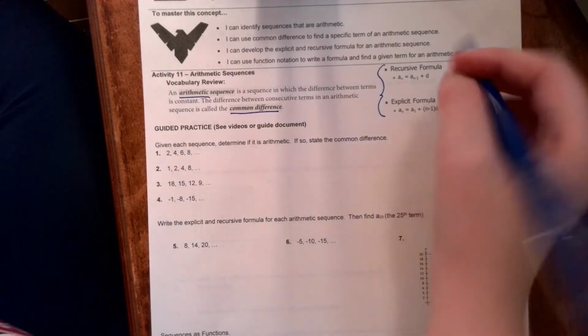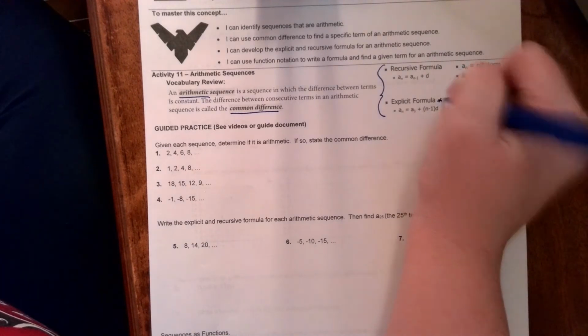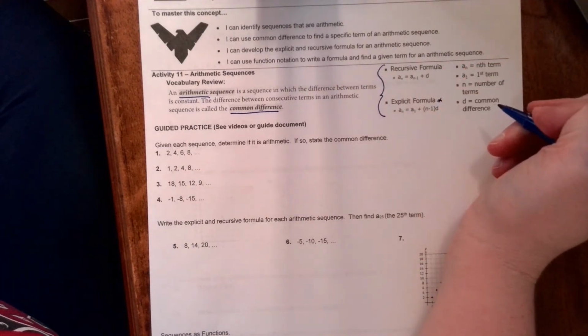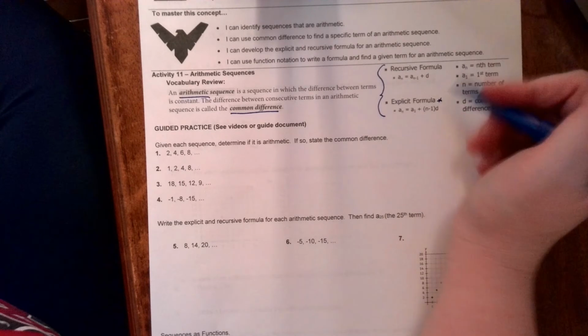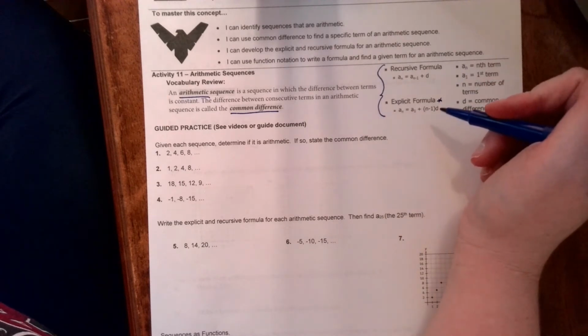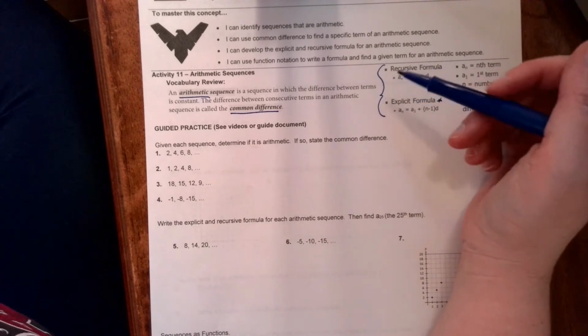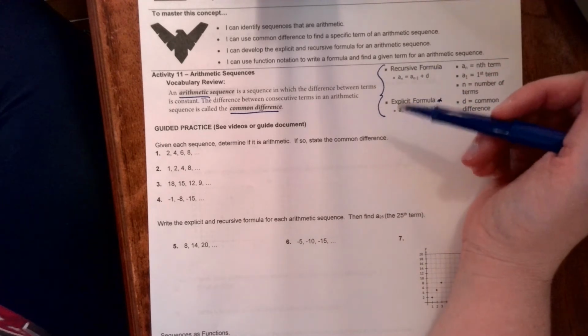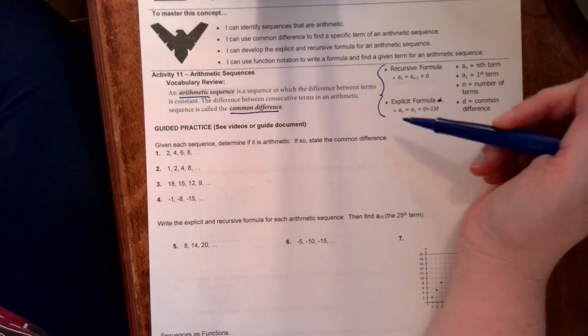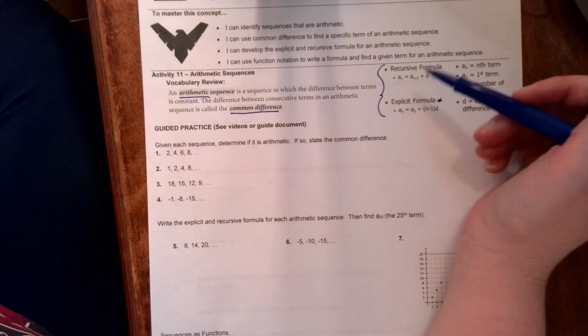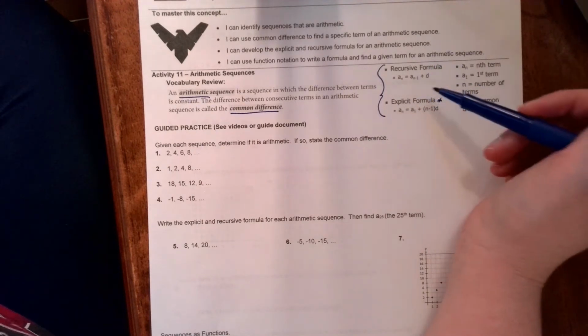I'll be very frank with you. I prefer the explicit formula 100% of the time. I don't really care for the recursive formula because you need the previous term before you can do that. So if you don't have any of the previous terms, you would have to use the recursive formula over and over again. I mean, you can do it.